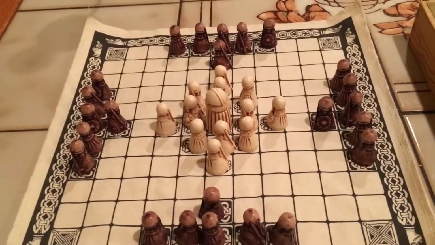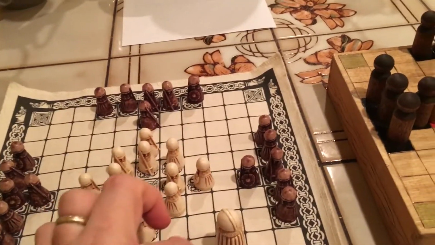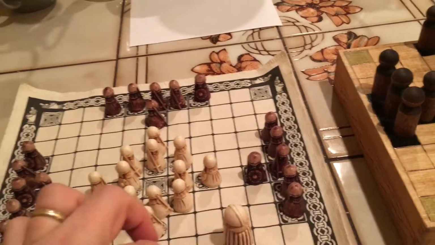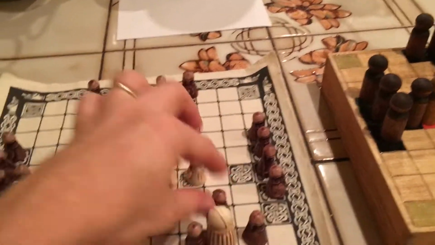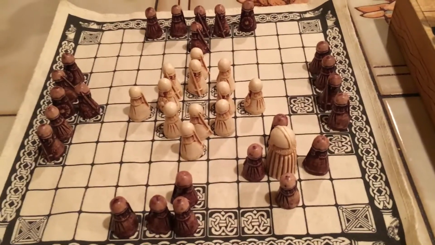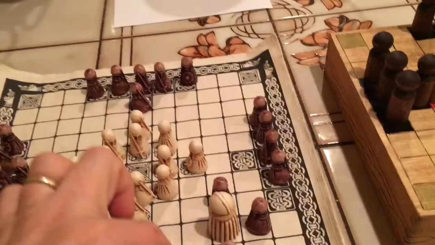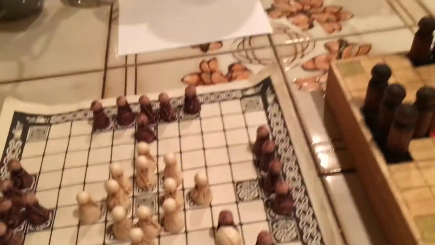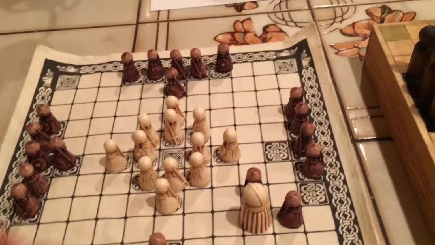In Hnefatafl, the king is captured by surrounding him on four sides by the advancing enemy army. That rarely happens in most games. The king will resign when he sees that this is inevitable.